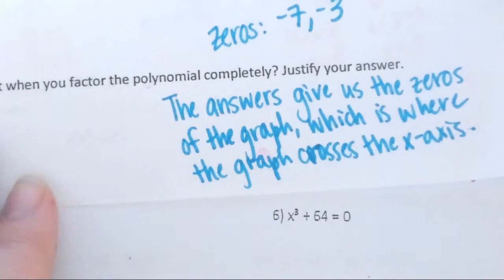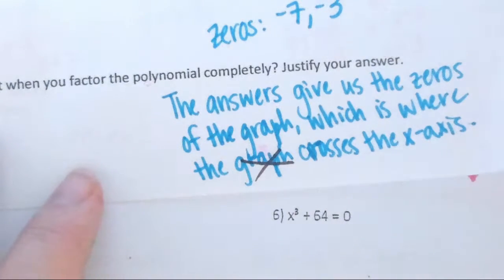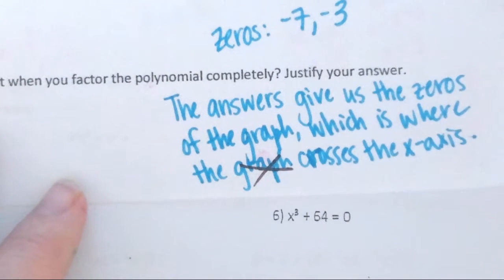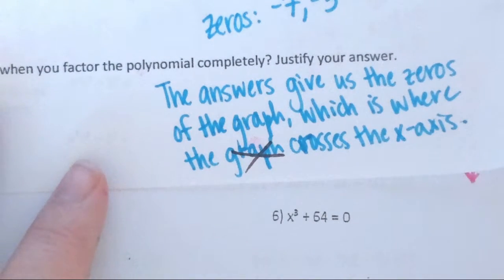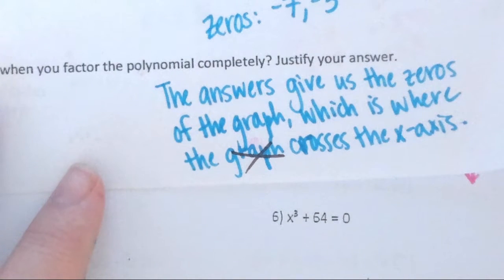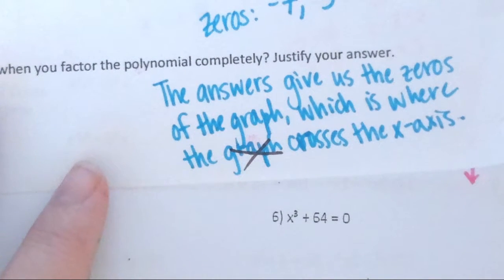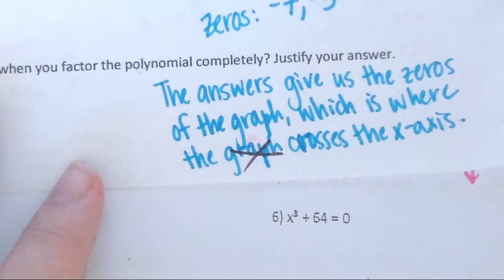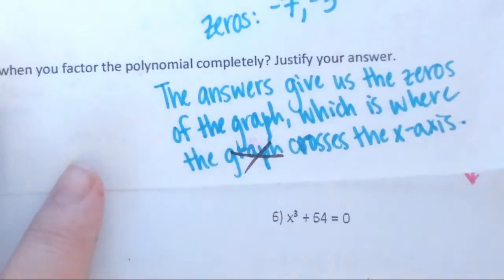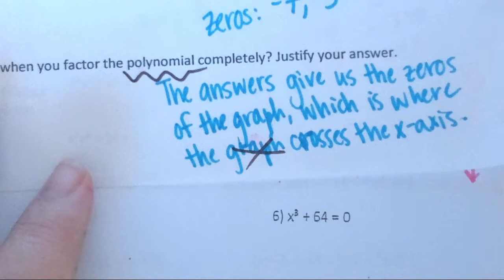I'm smarter than this. Graph sounds a little too generic. What if I don't want to use it twice? I've got vocab. I can change that. What do I want to change that second graph to, a more mathy word? Which is where the coordinate plane crosses the x-axis? Okay, so the more general answer is kind of duh. It's straight in front of us. Polynomial. We could put polynomial. Our graph where the polynomial crosses the x-axis.